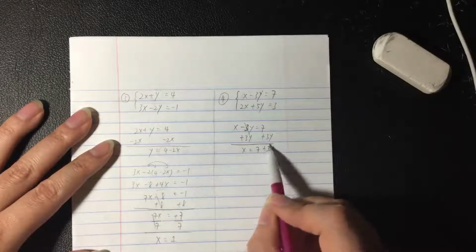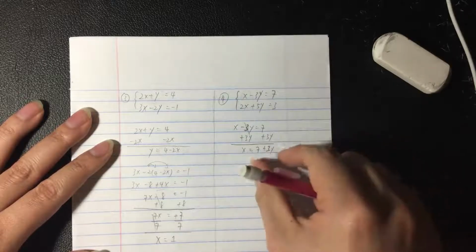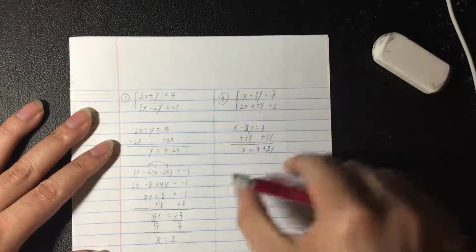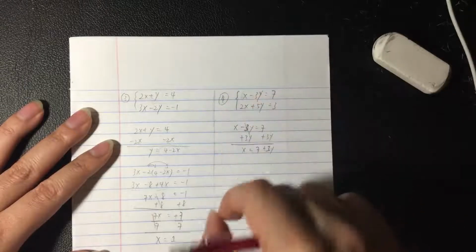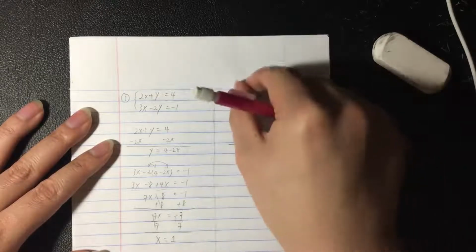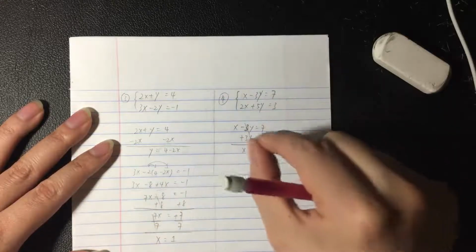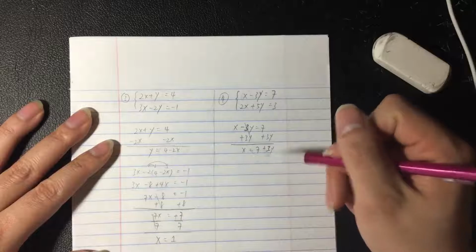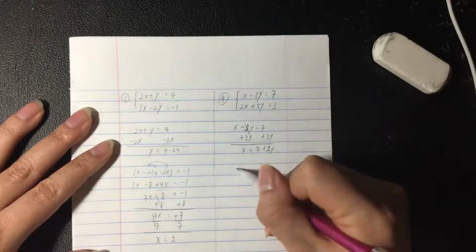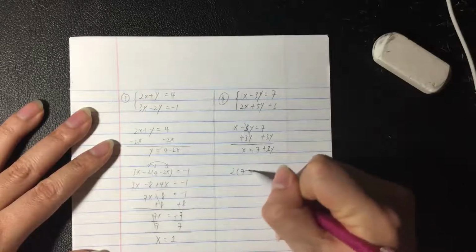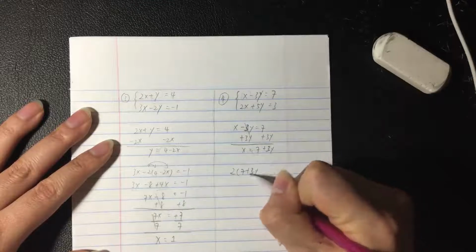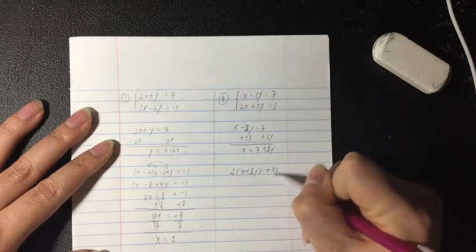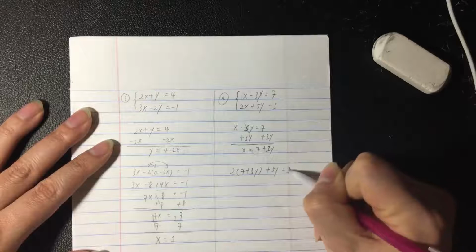I can substitute x into a different equation. Don't put x back into the same equation. Put x into a different equation. If you put x back into the same equation, you won't get a solution. You must put x into a different equation. If I substitute x into the second equation, I have 2 times 7 plus 3y plus 5y equal to 3.